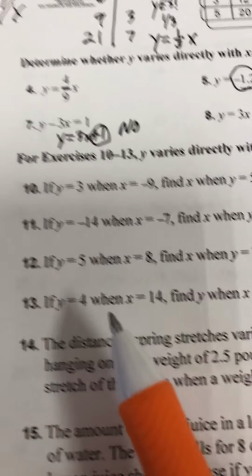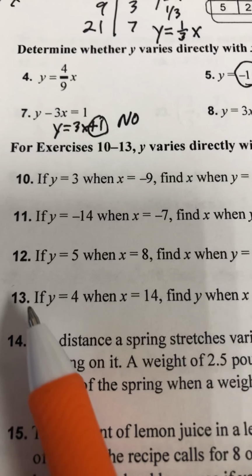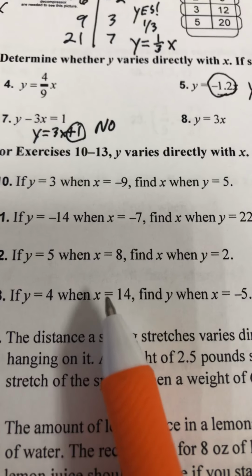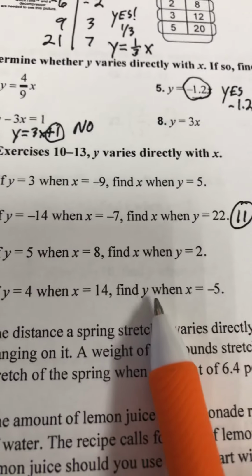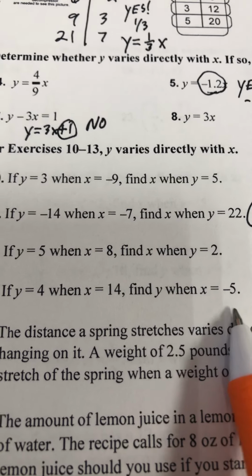Try 10 and 12 on your own, and then 13 we'll do together. If y equals 4 when x equals 14, find y when x is negative 5.